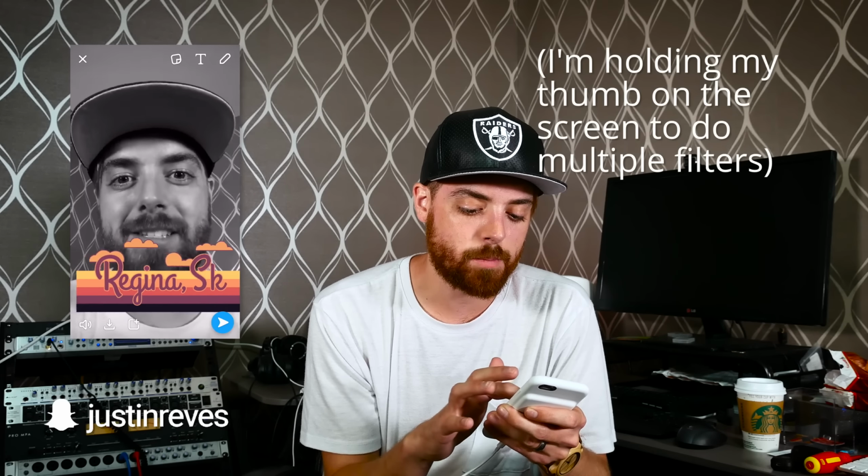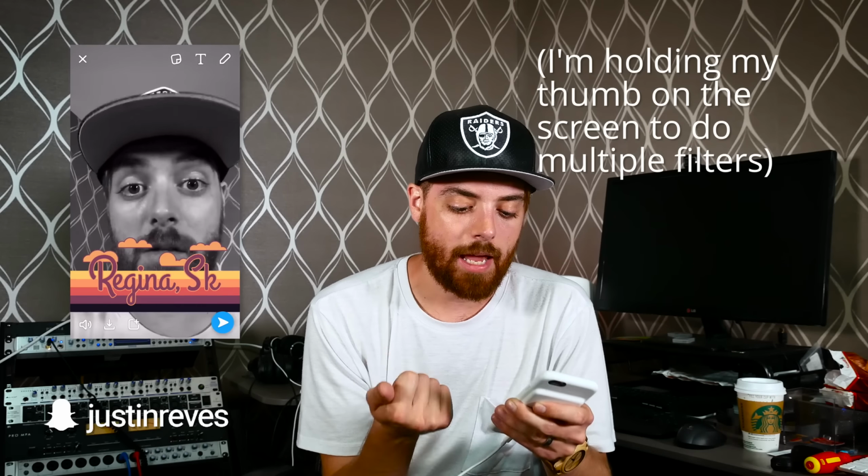Now, if you swipe from left to right, you're going to get to geo filters. What geo filters are is they're specific to the location that you're in. In this case, I happen to be in a place called Regina, Saskatchewan. Greatest place on the planet. And so there's a couple of filters that are specific to Regina. Depending on if you land in Toronto or you're in other cities, or even sometimes stores or events, oftentimes they have geo filters that are restricted to that specific location you're in. So that can be kind of cool. So we can add those filters.